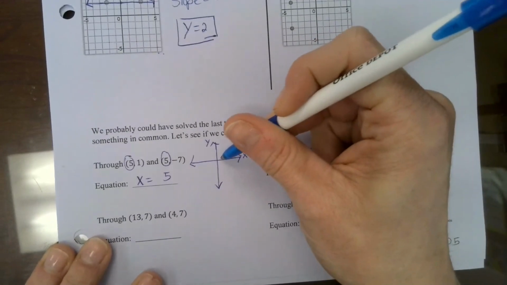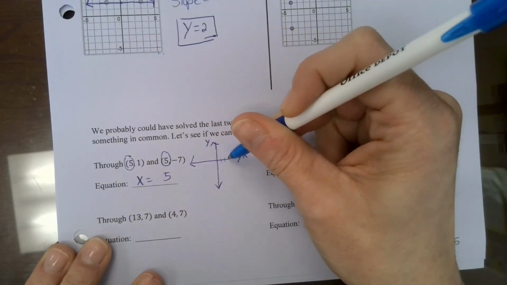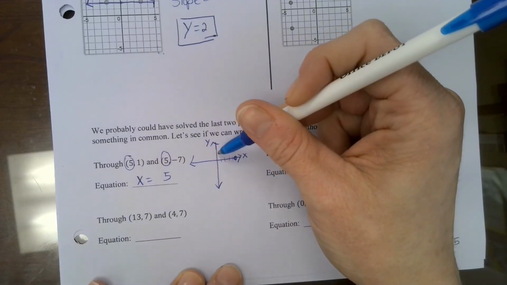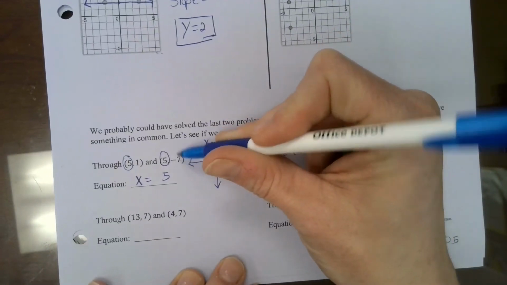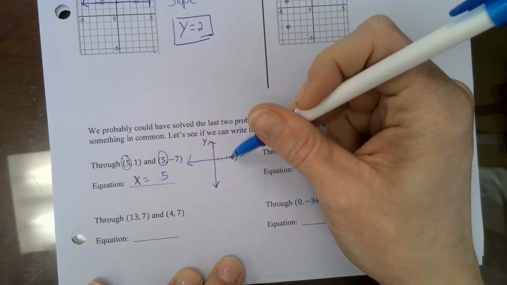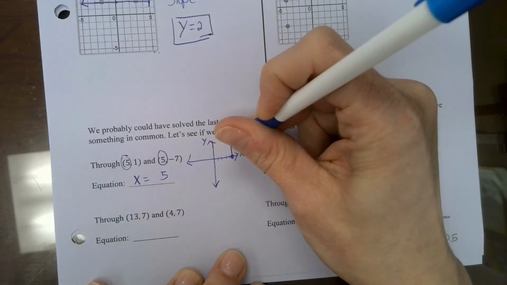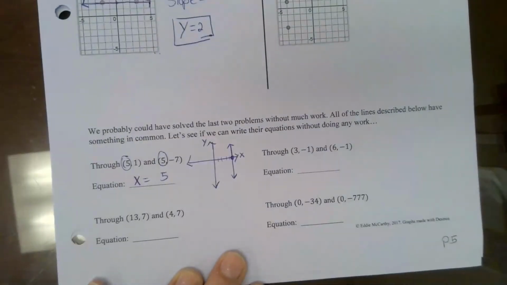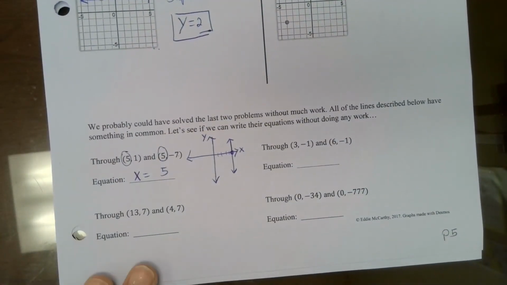We're going to go to x equals 5, 1, 2, 3, 4, 5. And it doesn't matter how high or low we go, up to 1 or down to 7, it's always going to be 5. So that's what the line would look like.